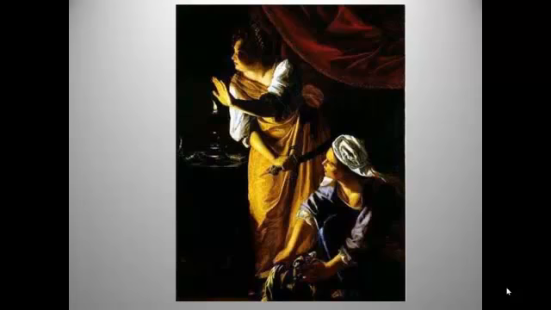Judith is described in Scripture as a beautiful and virtuous widow, and she's not willing to go along with this defeatist program. Instead, she puts on her finest clothing, her perfume, makeup, and jewels, and she calls on her maidservant to accompany her.